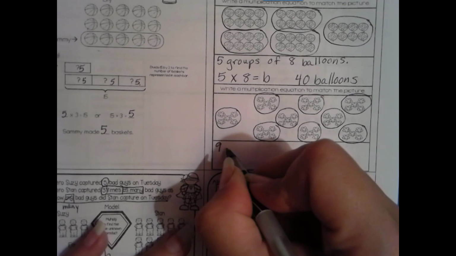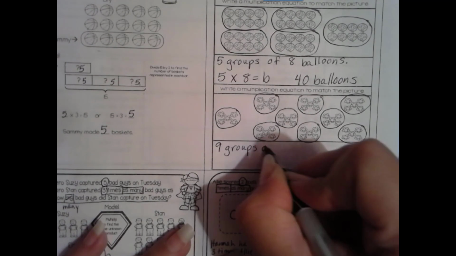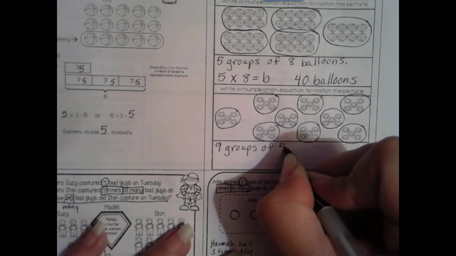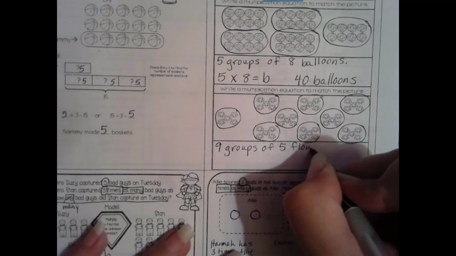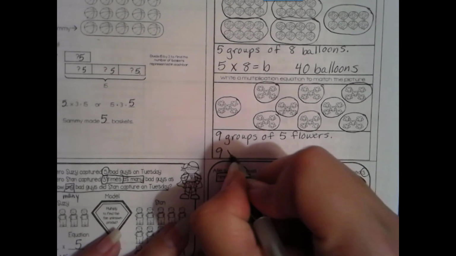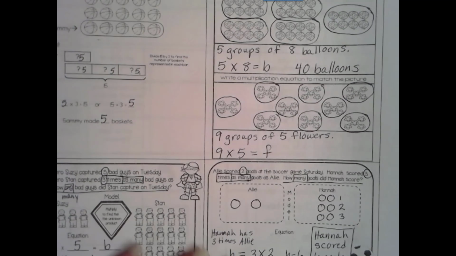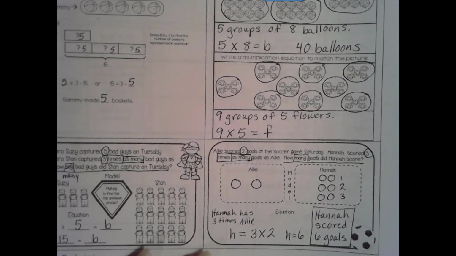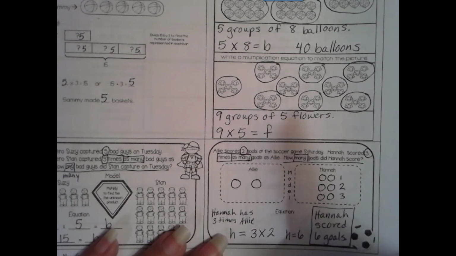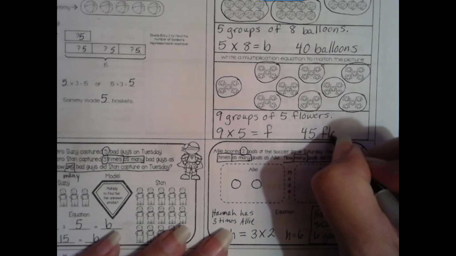So we have 9 groups of 5 flowers. 9 times 5 would be 45 flowers.